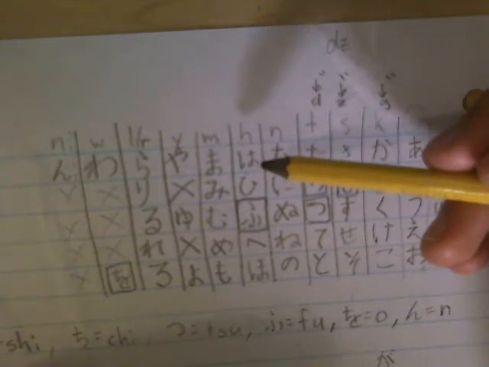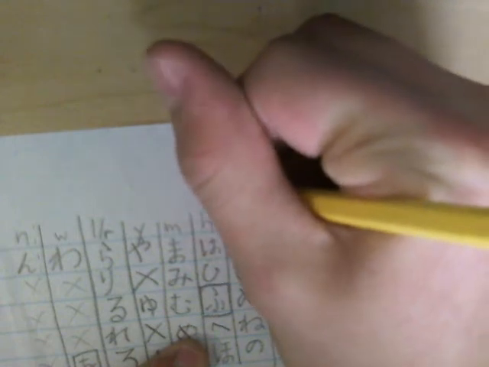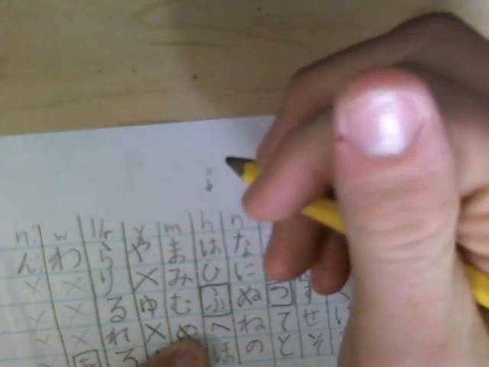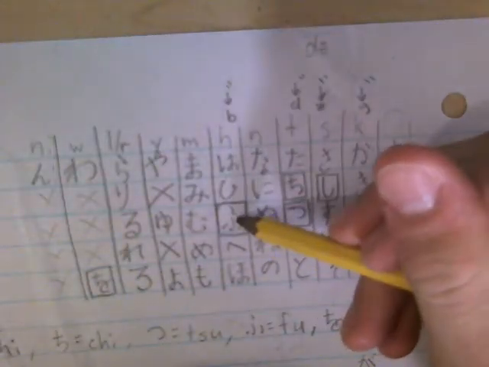Okay. The H line is the last line that has them. I'm going to leave space though because there's another possibility with only this H line. So if we put ten-ten on the H line, it becomes a B. Ba, bi, bu, be, bo. And yes, it does work for this actually.